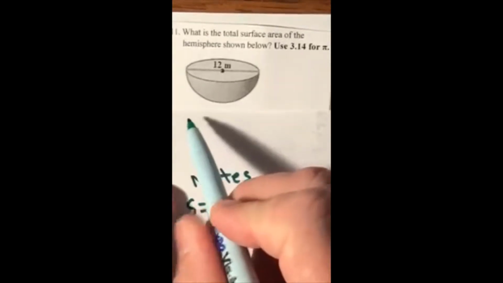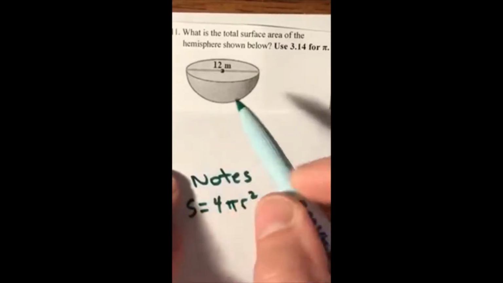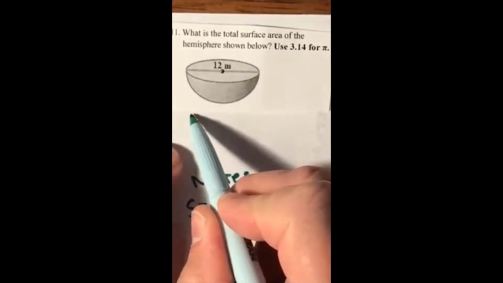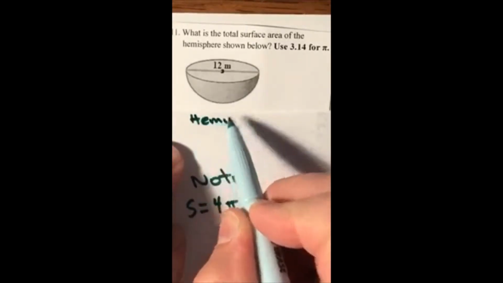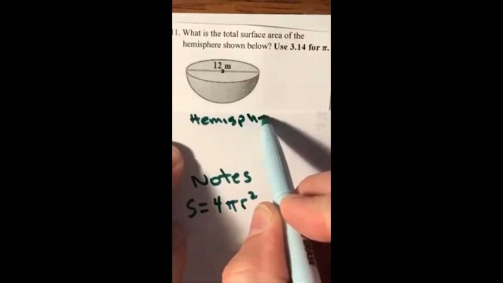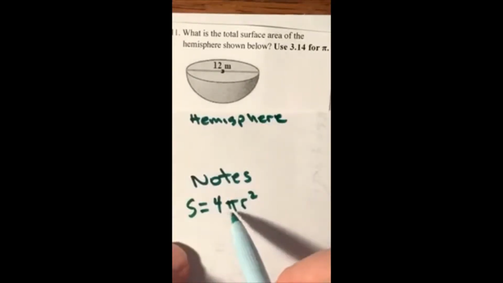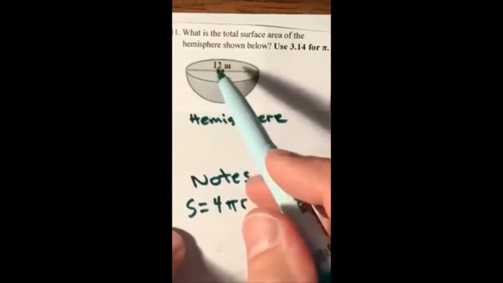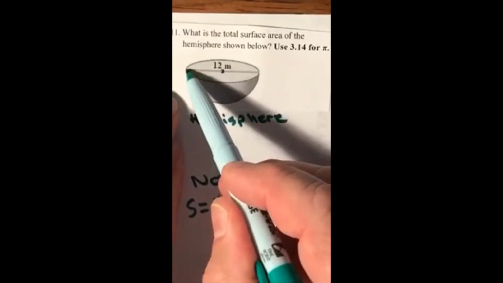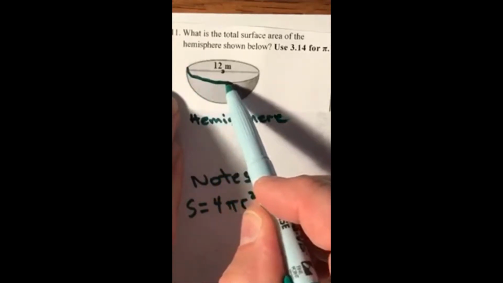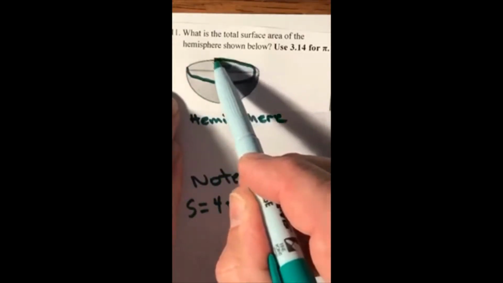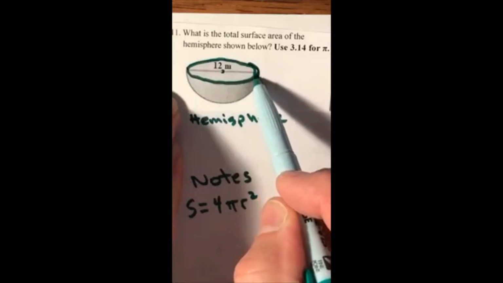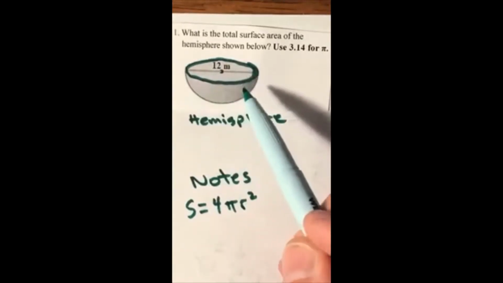But for the hemisphere, the total surface area, I'm going to go ahead and write down that we're doing hemisphere, is half of that, plus we have to find the surface area of this circle right up here on top. Has to be added in because that's part of the surface now. All of that represents surface area.